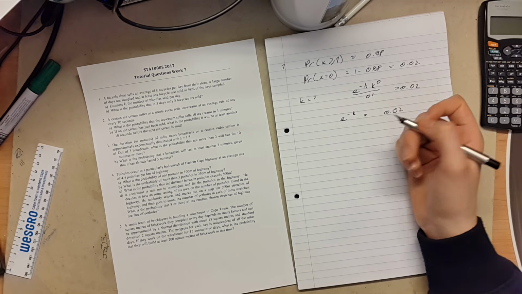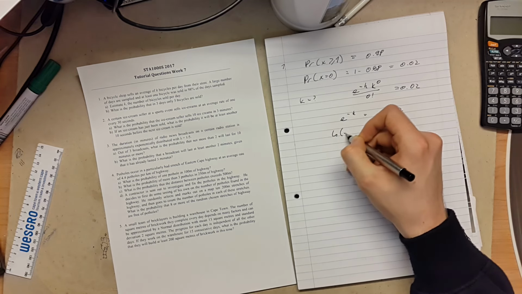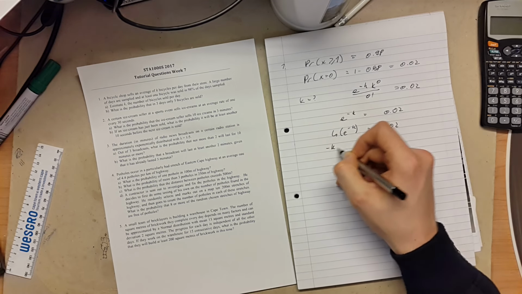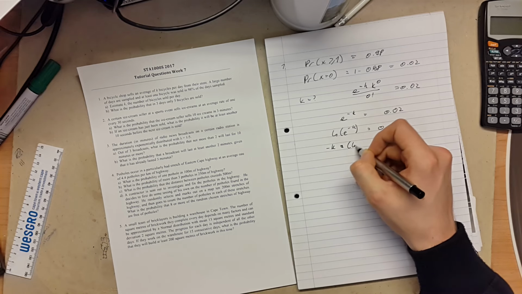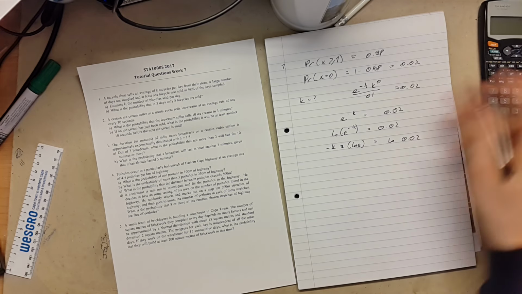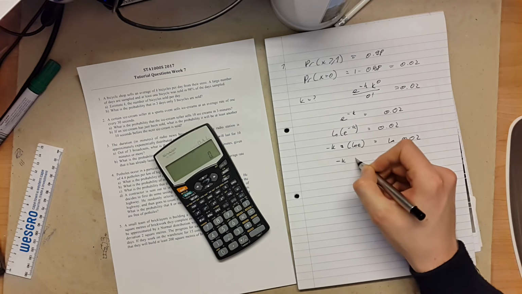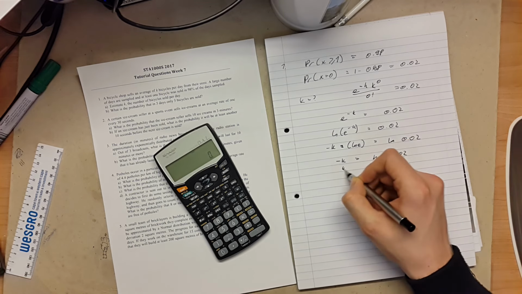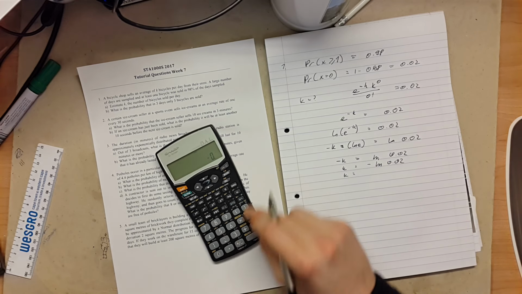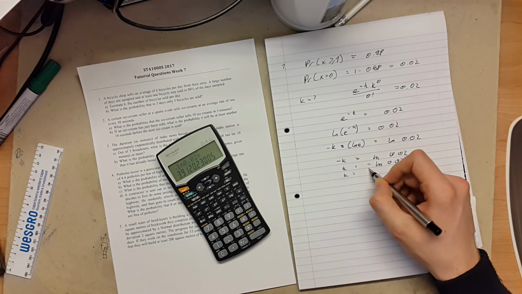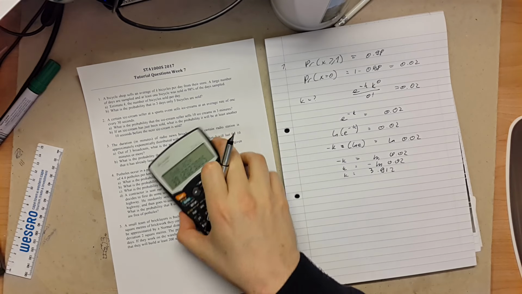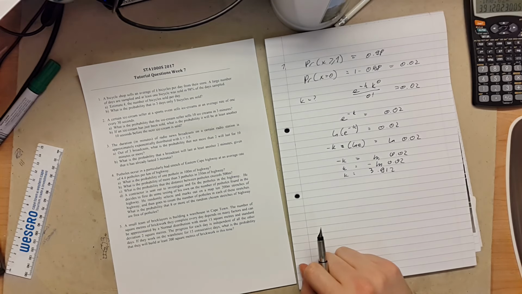How do we get to k? We ln both sides. So we have ln e to the negative k equals ln 0.02. Remember the k can come out, so we end up with negative k ln e is equal to ln 0.02. So in essence, negative k is equal to ln 0.02, k is equal to negative ln 0.02. Now I pop this into our calculator, negative ln 0.02, and k is equal to 3.912. So that is the average number of bicycles sold every day. Cool, we have our average now.